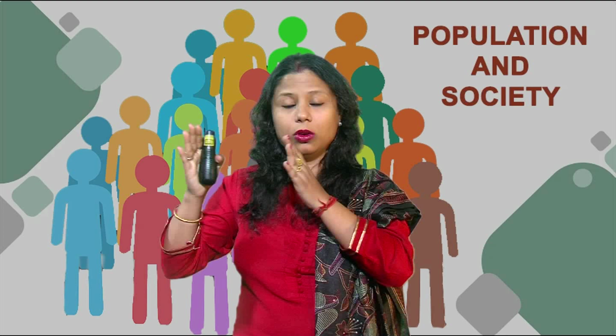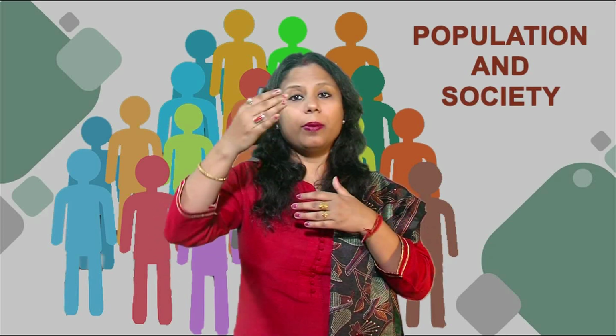So if we look back, we will see that there has been a tremendous increase globally in the number of total migrant population.